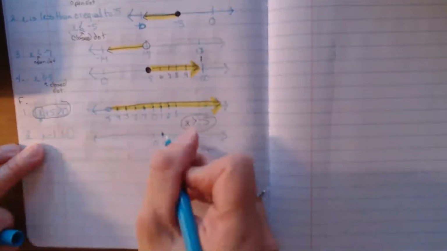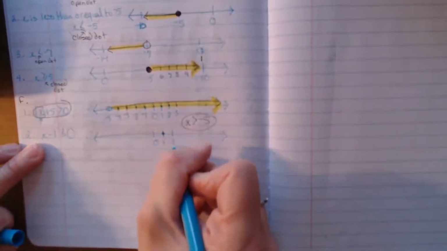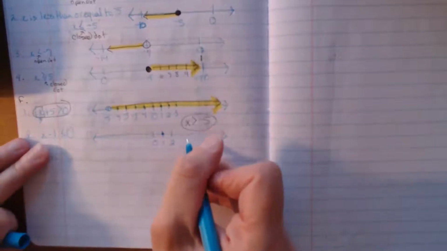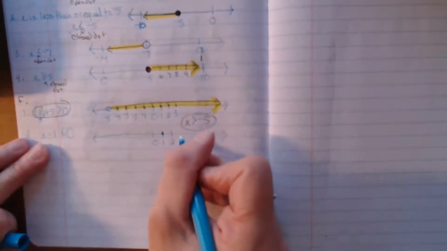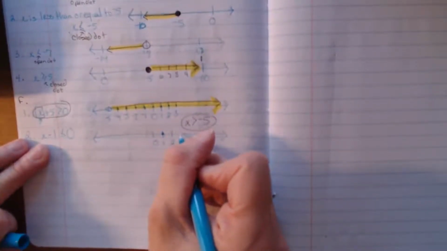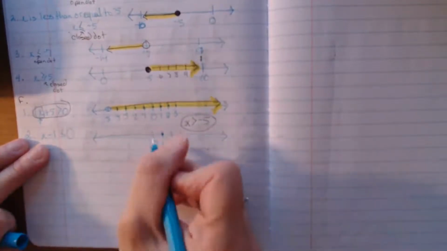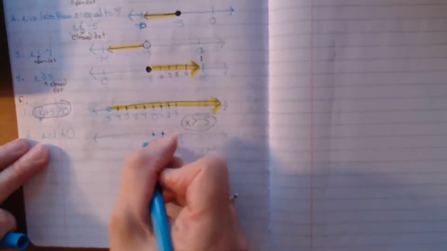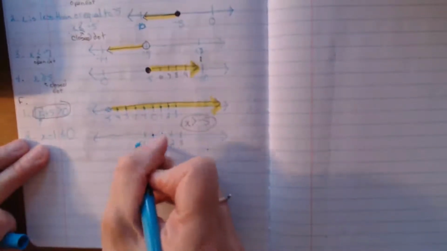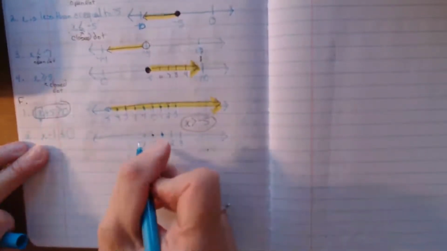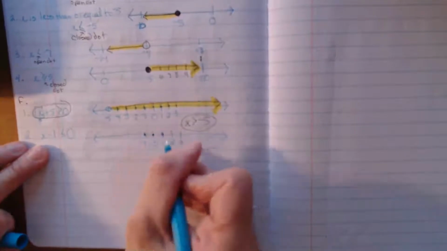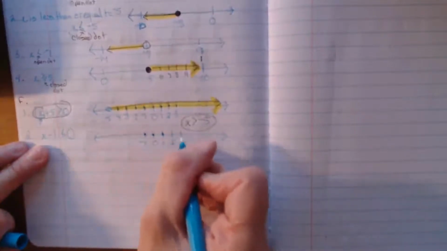What about 2 minus 1? Is 2 minus 1 less than 0? No. 2 minus 1 is 1, and that's greater than 0. How about 0 minus 1? Well, 0 minus 1 is negative 1, so this is good. We're on to something here. Negative 1 minus 1 is negative 2. Okay, see what's going on here? This didn't work, this did.